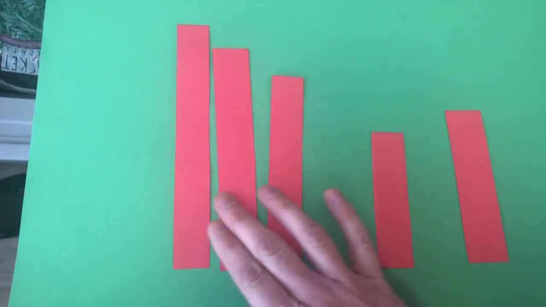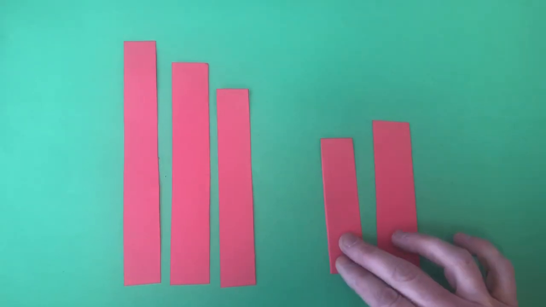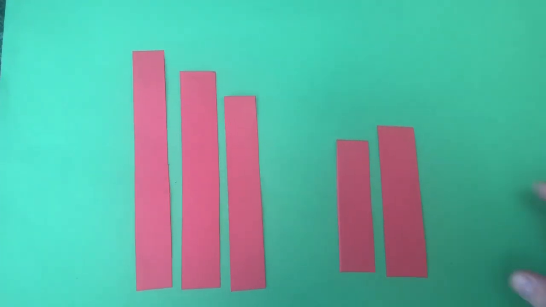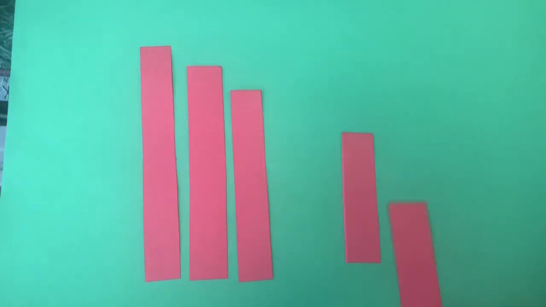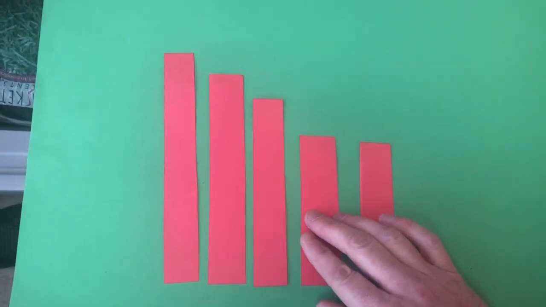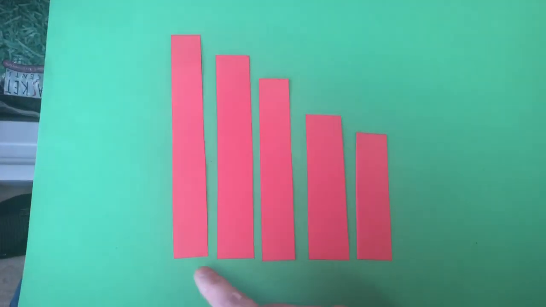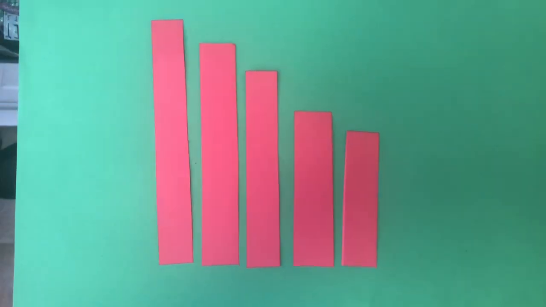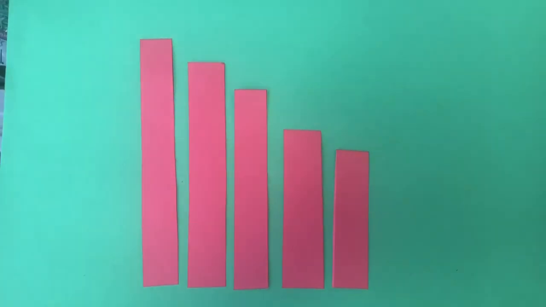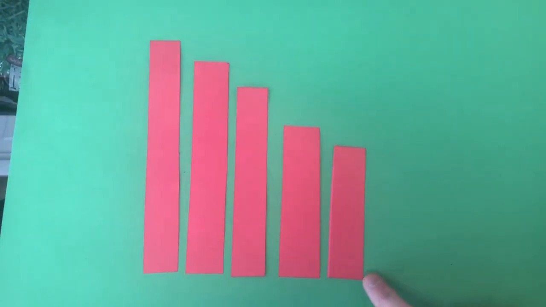All right, make sure that they're all lined up. All right, so what's next? Which one is the next shortest? All right, looks like this one. And finally, we have this one. Let's see. Now let's line them all up at the bottom nice and neatly, and we can decide whether we put our paper strips into the correct order by length, with the longest one on this side going down to the shortest one on this side.